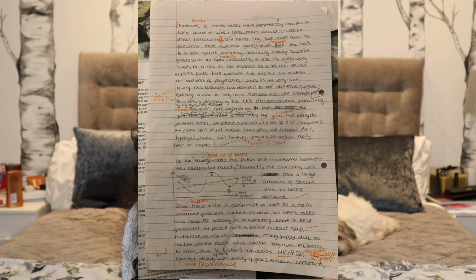Good point. Given that the USA is a tech giant economy providing many superior goods such as Apple products, which is a good example, a rise in borrowing would lead to a rise in net imports as a result. As net exports fall, this worsens the deficit we have on the balance of payments, thus in the long run giving less business and demand to our domestic firms, causing a rise in long run demand deficient unemployment. There I had 5 chains of analysis in that single point, and they were all relevant to the question.